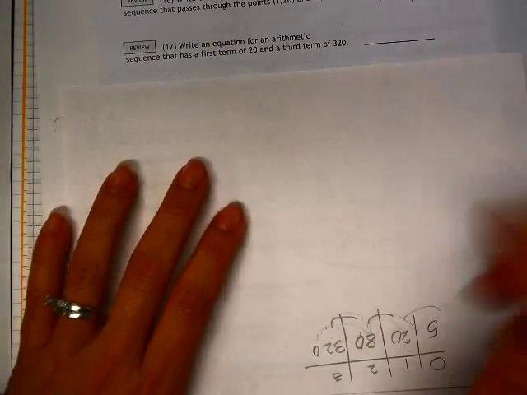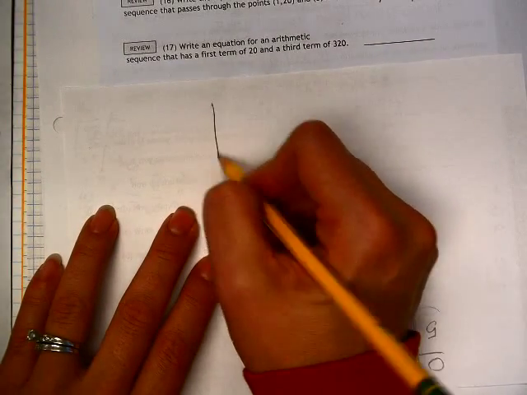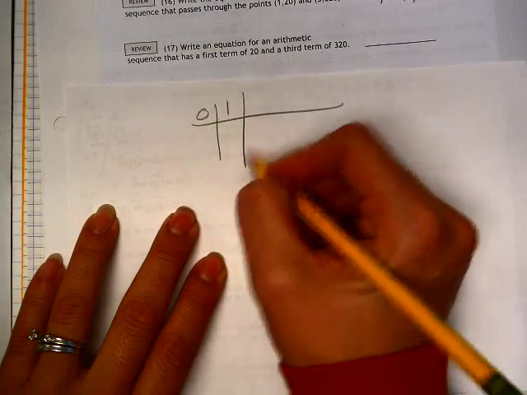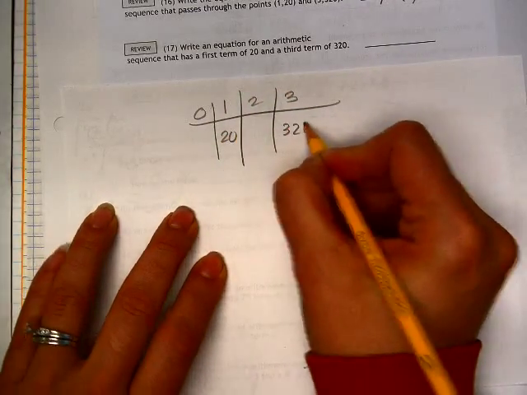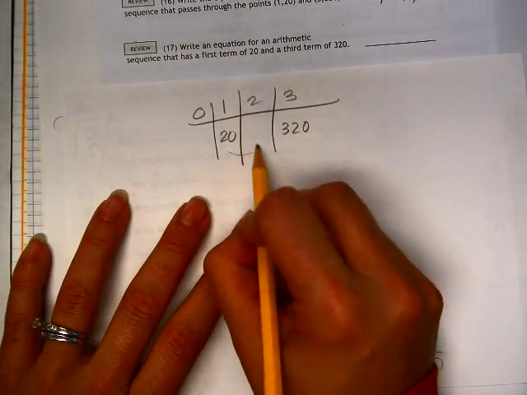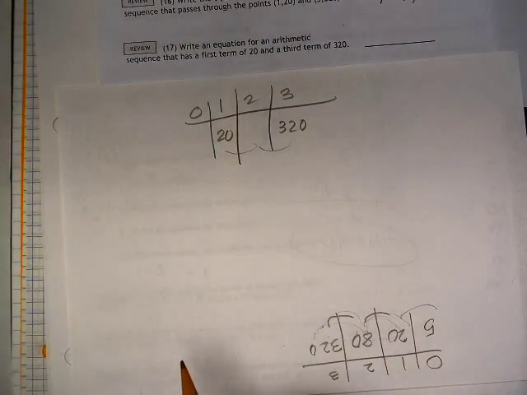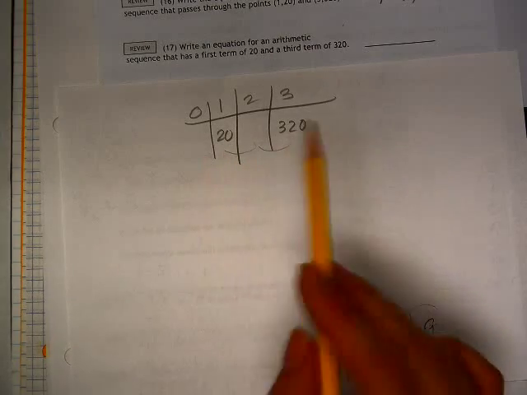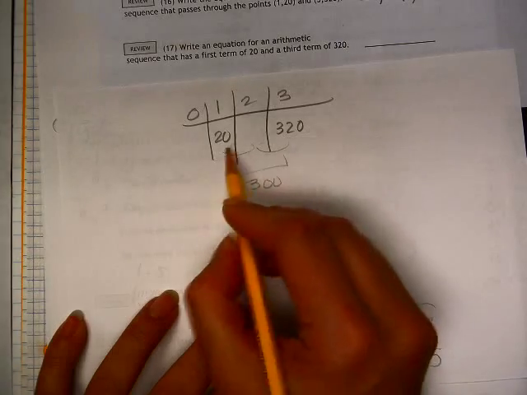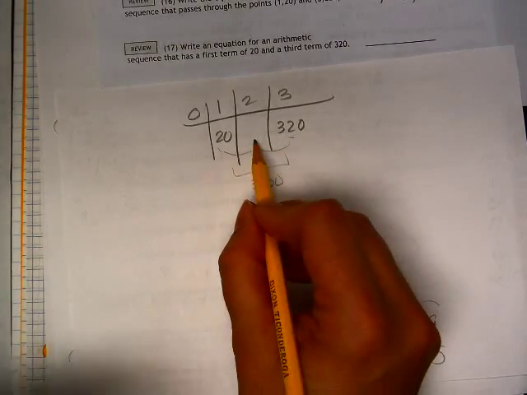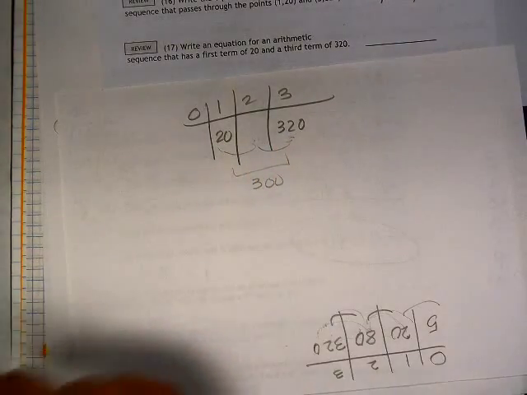Let's go ahead and look at 17. So 1, 2, 3. So same stuff, but this time I need to add something to get there. So I'm going to just subtract these two and find out that ultimately I have 300 that needs to happen between here and here. So if I did 150 and then 150, that would work.